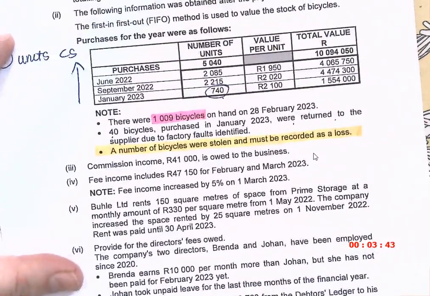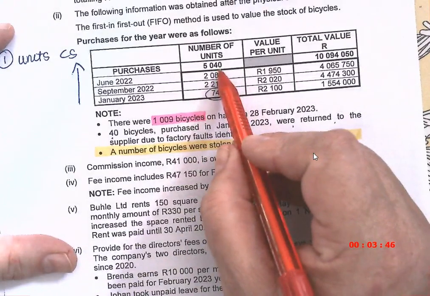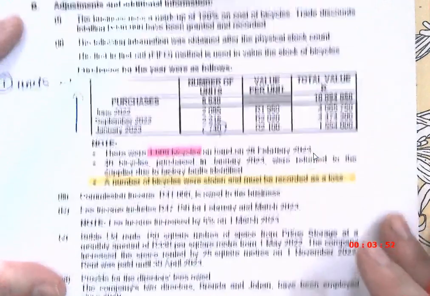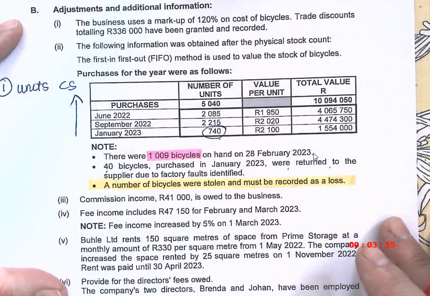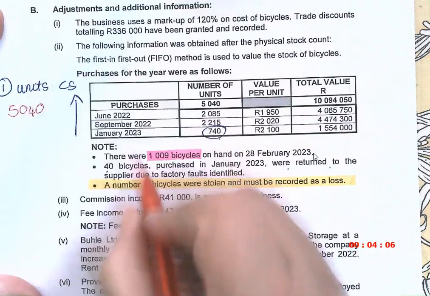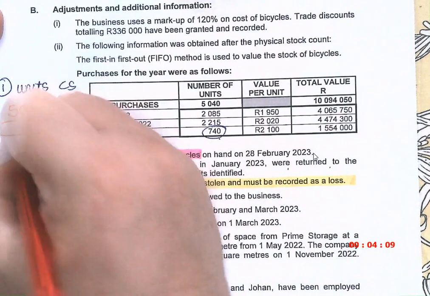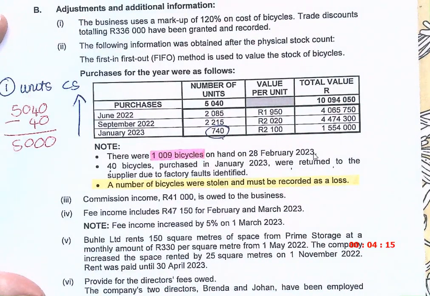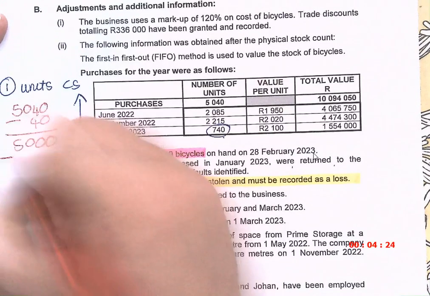Firstly, I'm going to say, how many did I have in the start? Where do you see 5,000? That's not the opening. There's no opening balance. Yes, no? No opening balance. So there's only purchases. So I take the purchases. So I have a return of 40. So how many bicycles do I have available to sell? 5,000. No. So now I have to calculate how many did I sell.